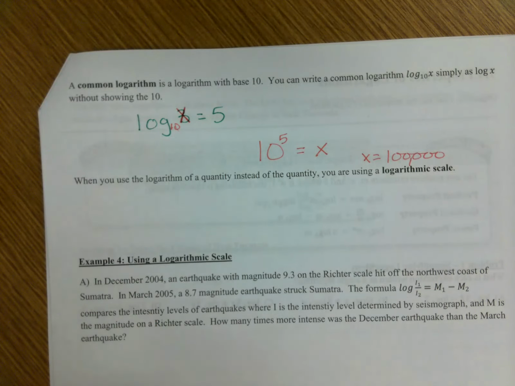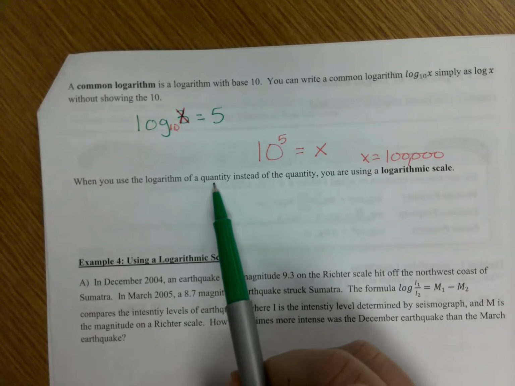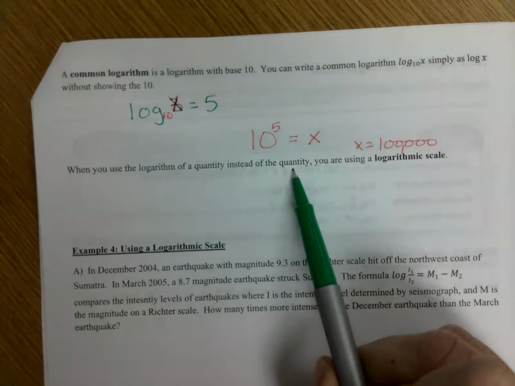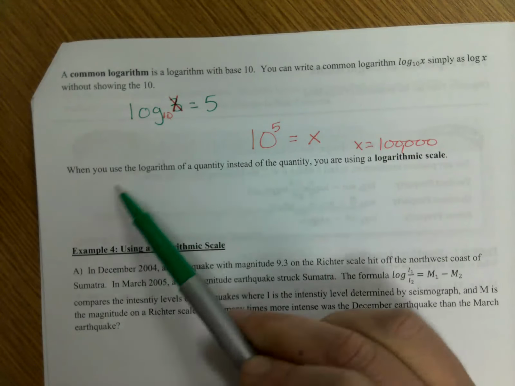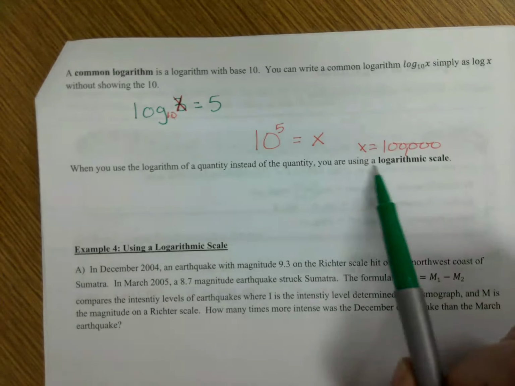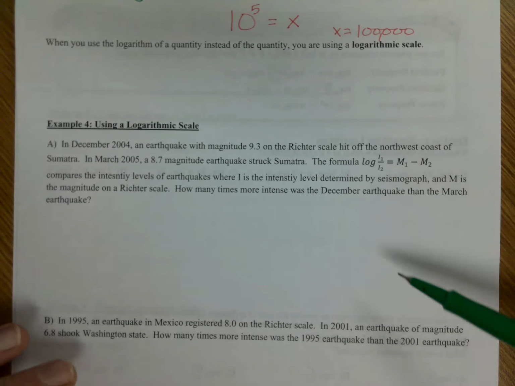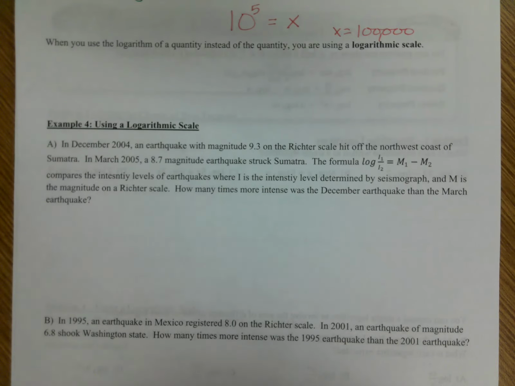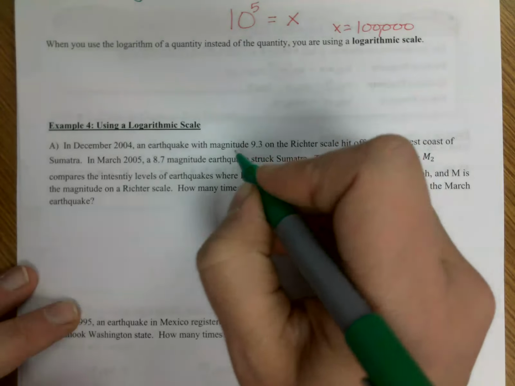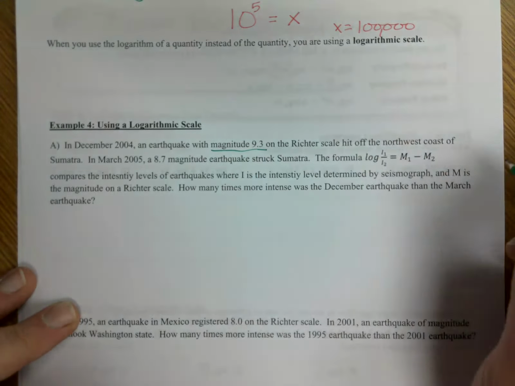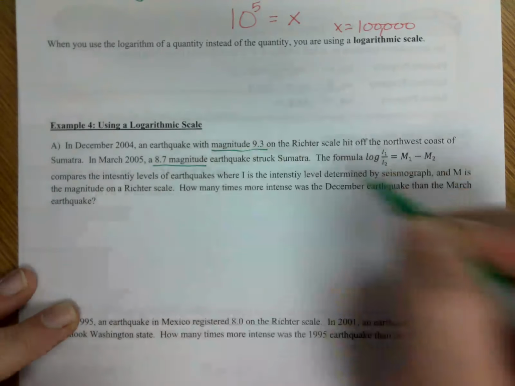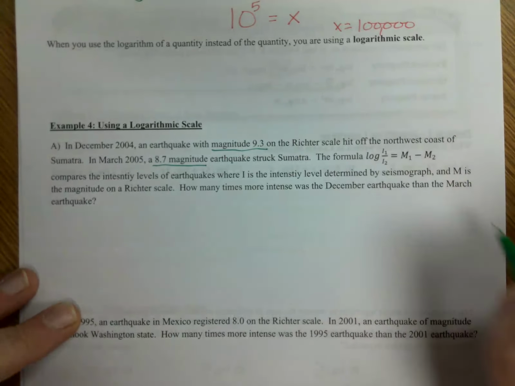If for some reason we're looking for the logarithm of a quantity instead of the quantity, we are using a logarithm scale. So if I gave you a question like this, if you saw this on an ACT score or test, really just look at what you have. I have a magnitude right here of 9.3. Here's a magnitude of 8.7. And it's saying I need to use this equation right here.